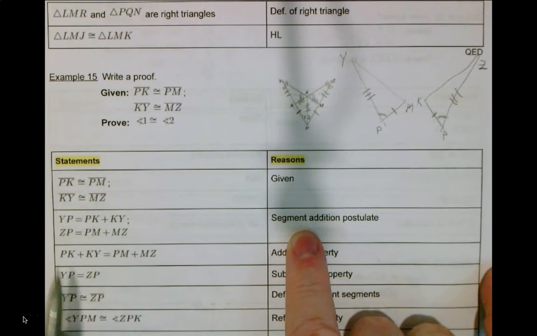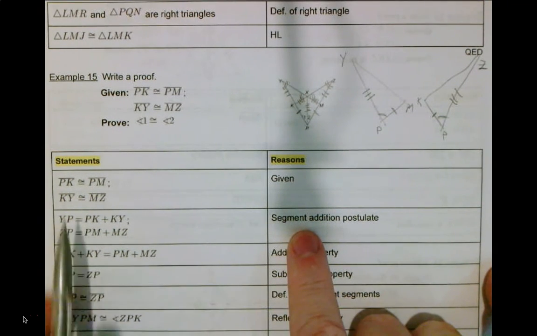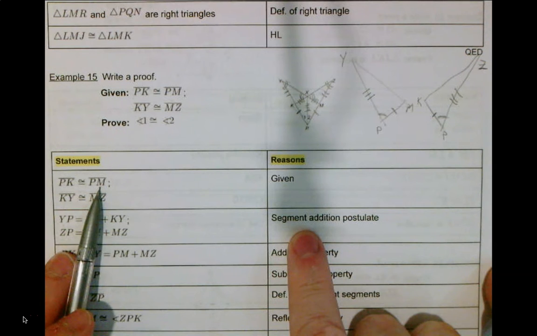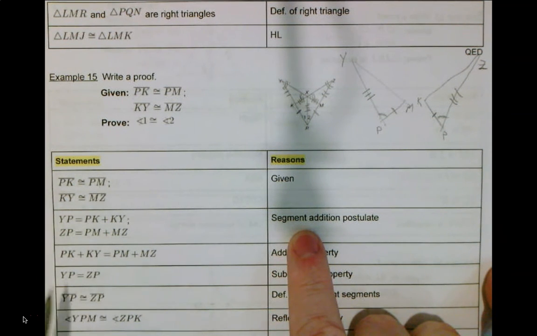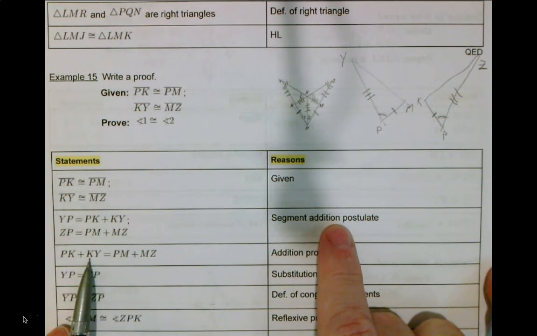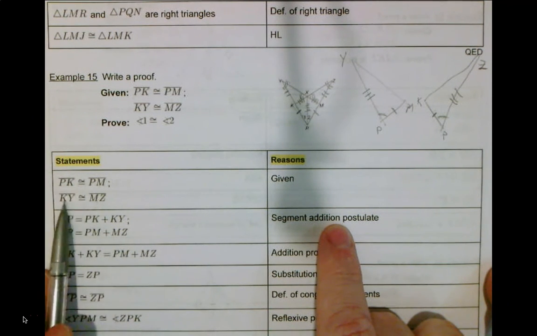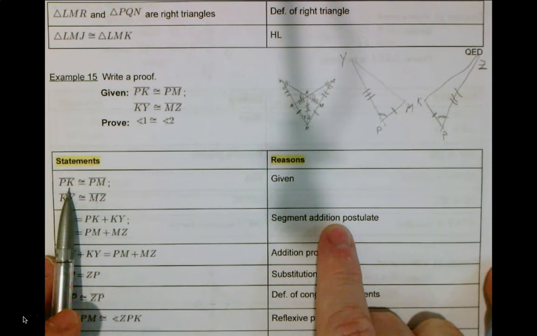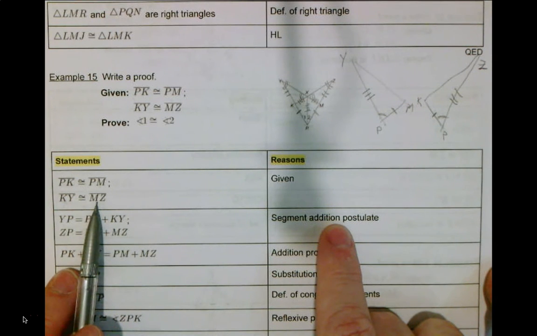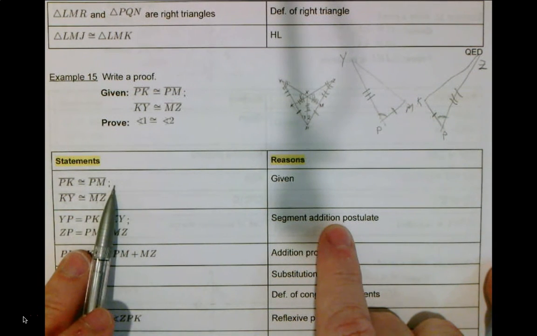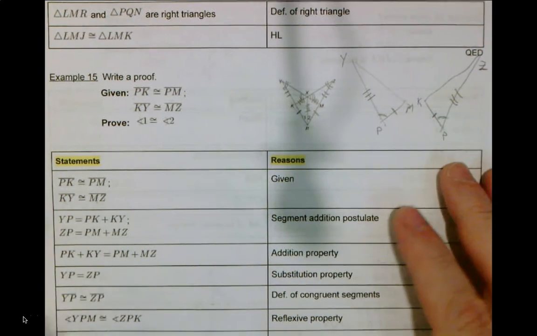And then what we did in the previous problem, we have to do it again. We're going to take this PK is equal to the PM, and we're going to add to it the KY and the MZ, because these are congruent. If I add KY to the left, I have to add something equal to the right, and MZ is equal to it, keeping the equation balanced.